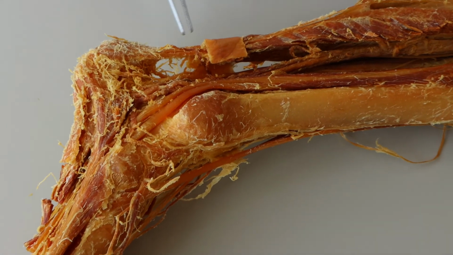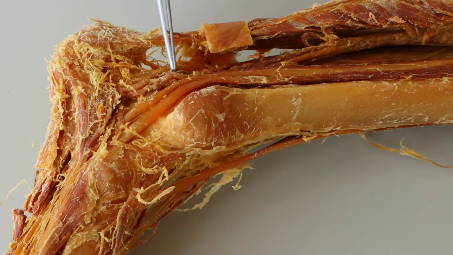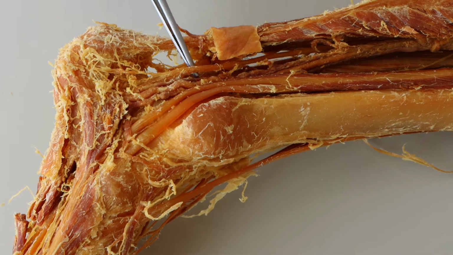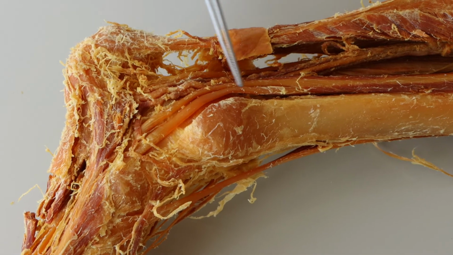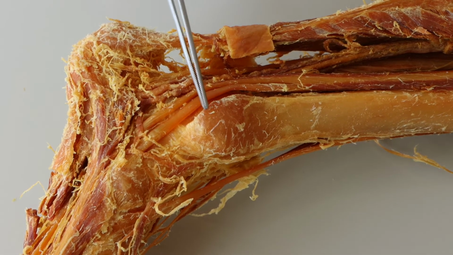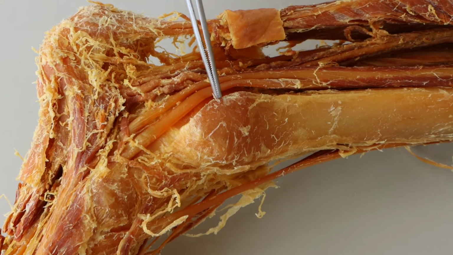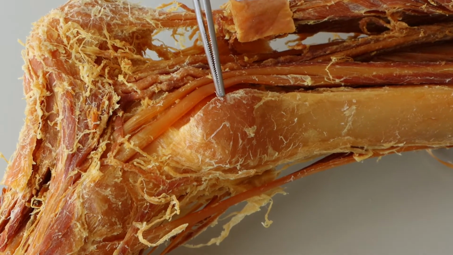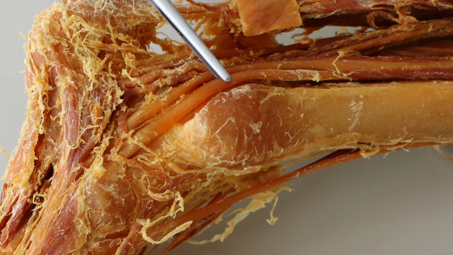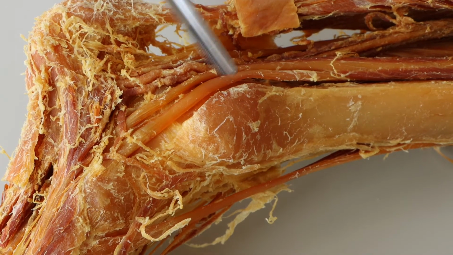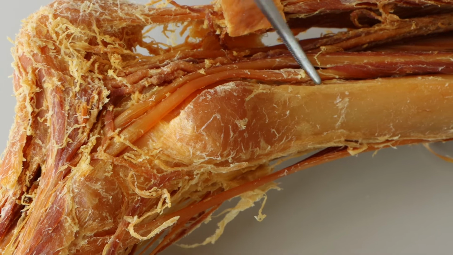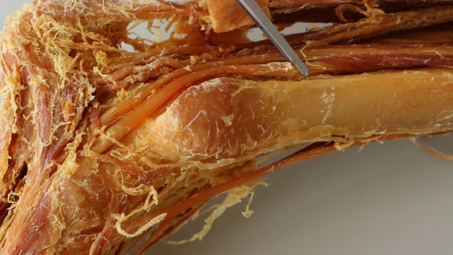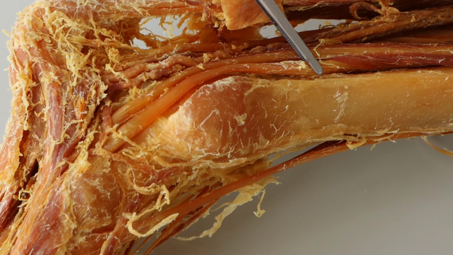Posterior to that, you will see some structures as seen here. The first structure, right away behind the medial malleolus, is this tendon. If you continue, it's the tendon of the tibialis posterior muscle.